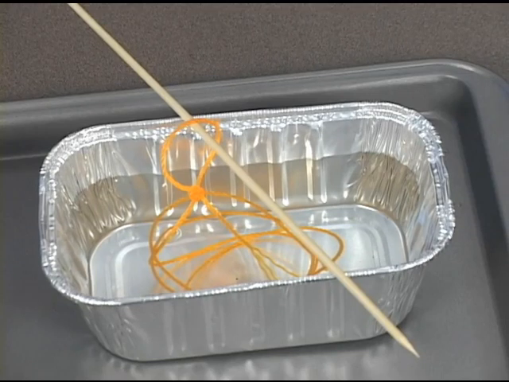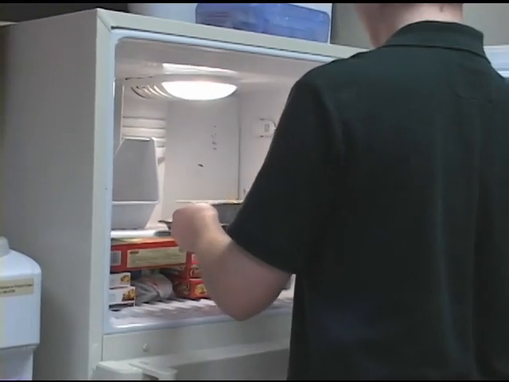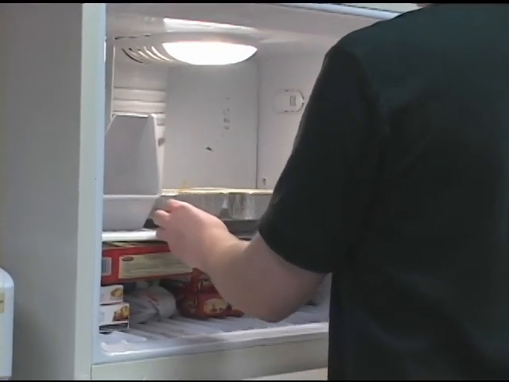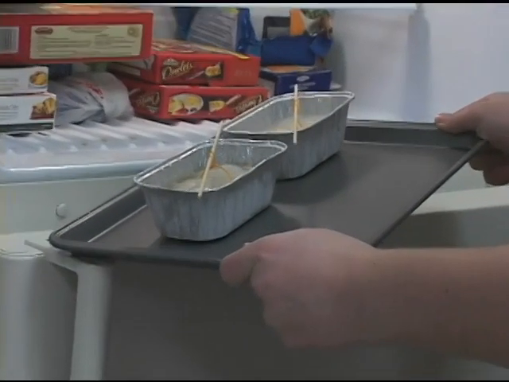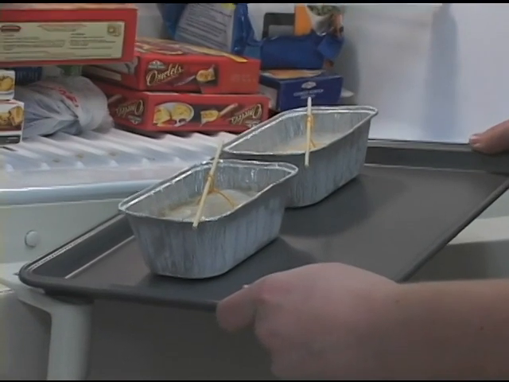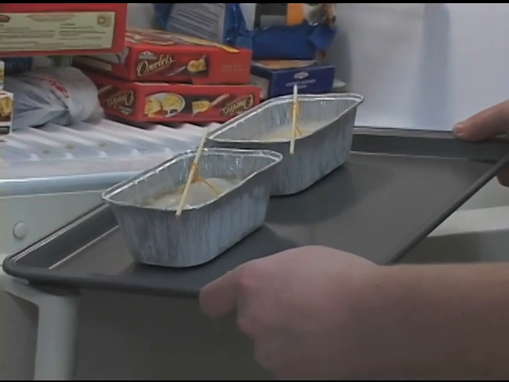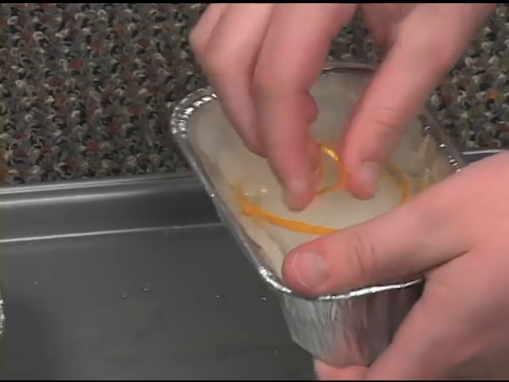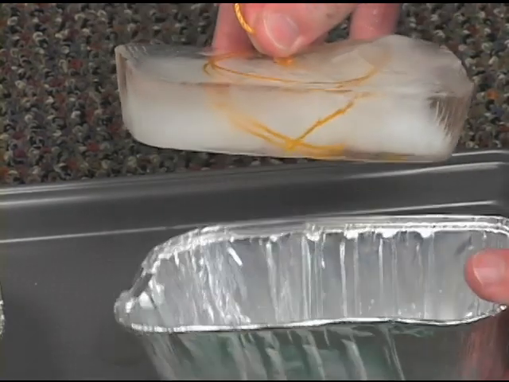For the large ice cube, we filled a similar container with water and string and placed the container in a freezer so that the model would freeze. It took some time, but our advanced preparation resulted in a conglomerate rock model. The models were easily removed from their containers.